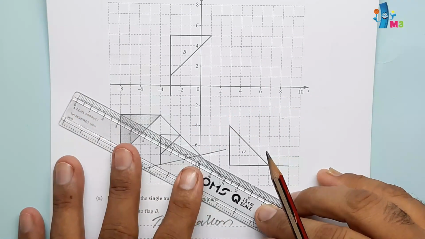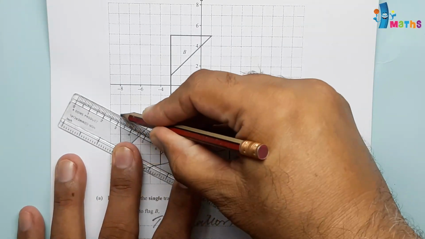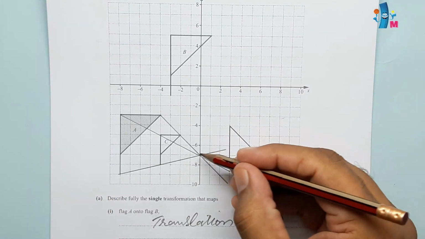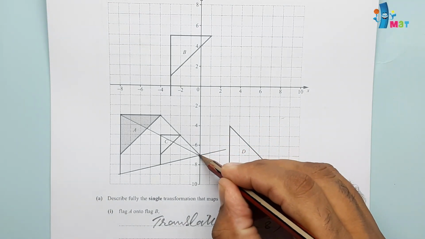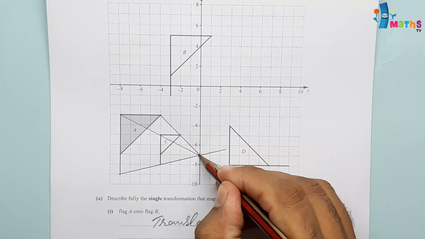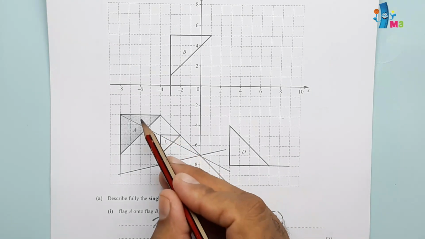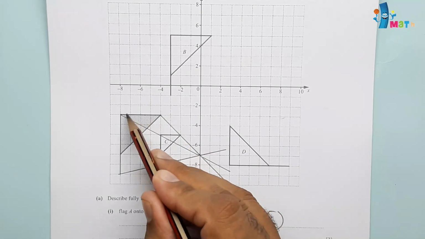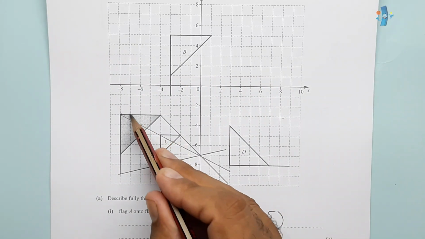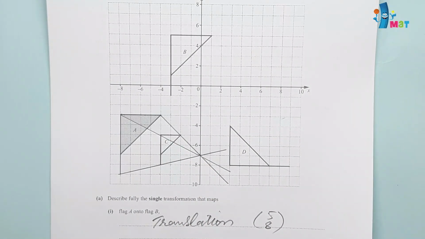Similarly, we can draw a line joining these points as well. Now we can see this is the center of enlargement, which is 0 and -7. And 1, 2, 3, 4. This is 4 units, and if you check, this shape is 2 units. So this is reducing to half. So scale factor is 1/2.